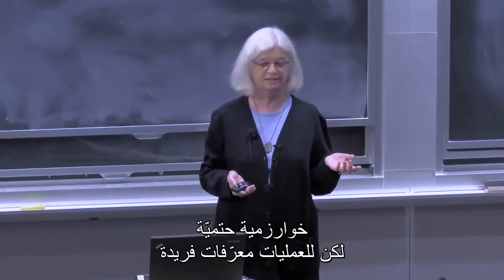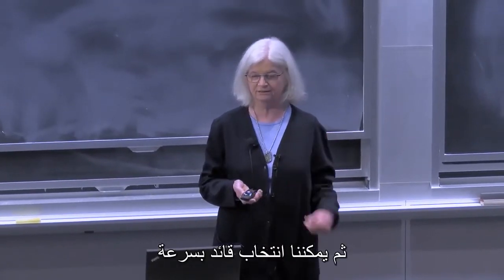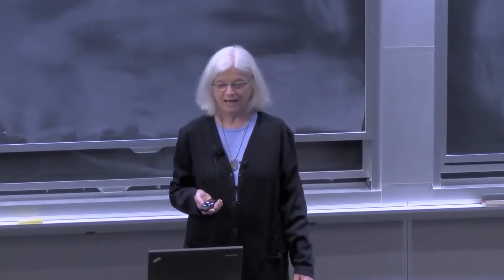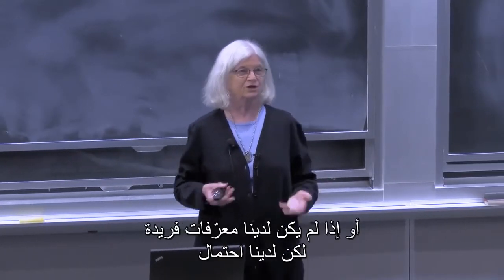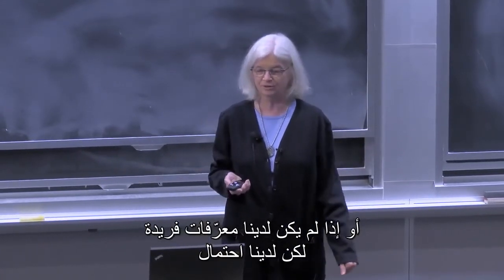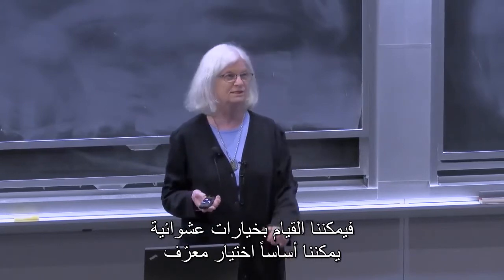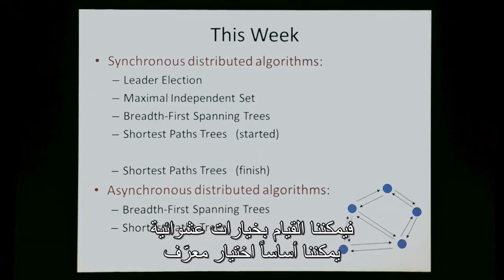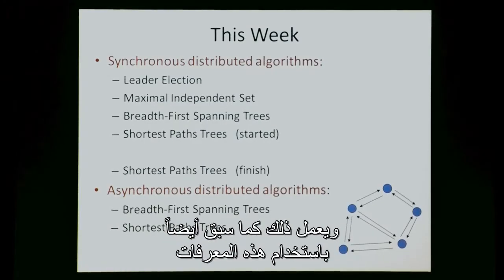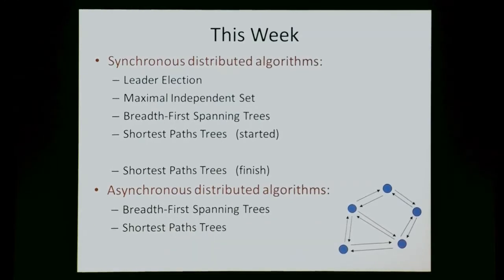Okay, then we went on and got 2 positive results: an algorithm that is deterministic, but the processes have unique identifiers, and then you can elect a leader quickly. Or if you don't have unique identifiers, but you have probability, so you can make random choices, you can essentially choose an identifier, and then it works almost as well with those identifiers.